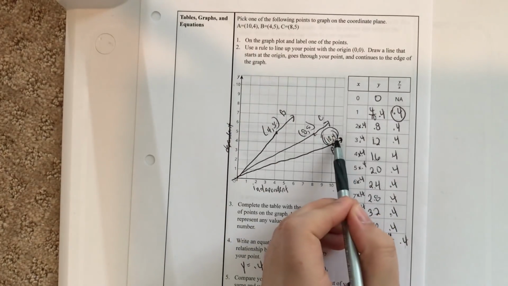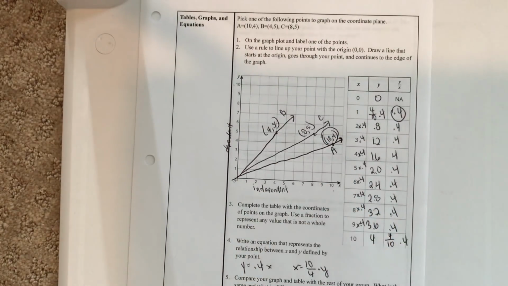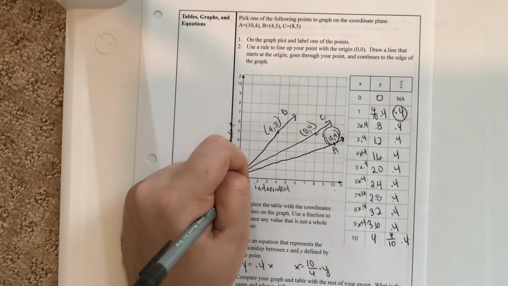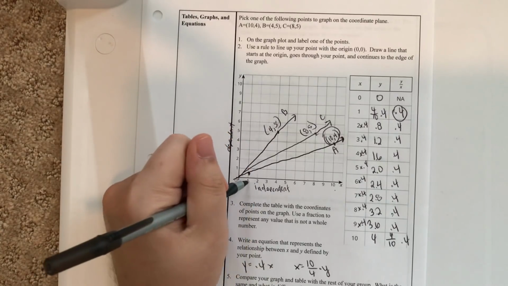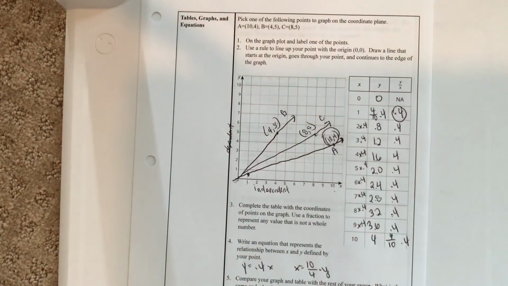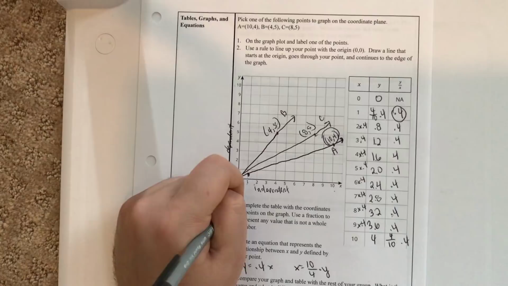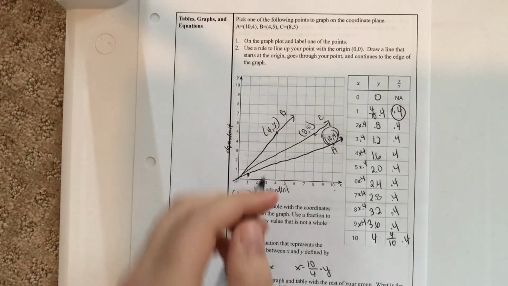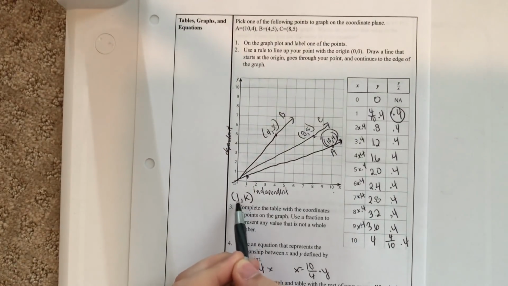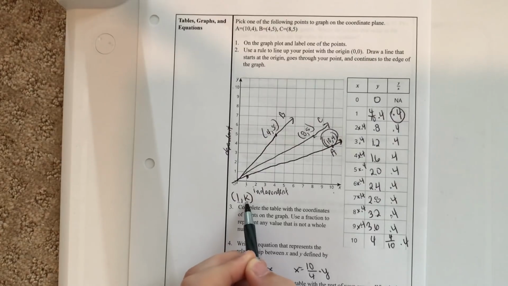You take y divided by x to find out what 1 is. So at 1, your dot's going to be right about there. We want to know when x is 1, what is y? That's another way we've seen it, as 1 comma k. So when x is 1, what is the value of y? That also tells us our constant of proportionality.